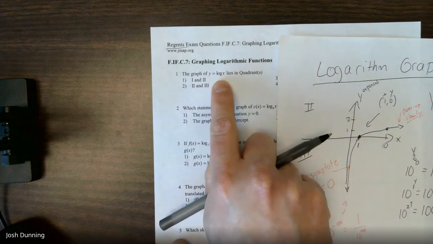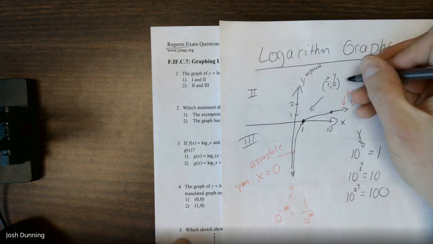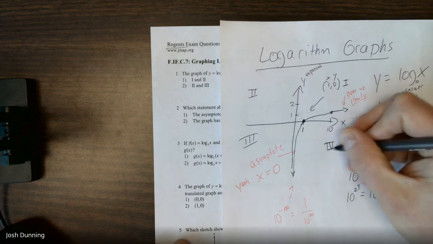The graph of y equals log x. Hey, I did it right here. I already said 2 and 3 are blank. It's in quadrant 1 and quadrant 4.